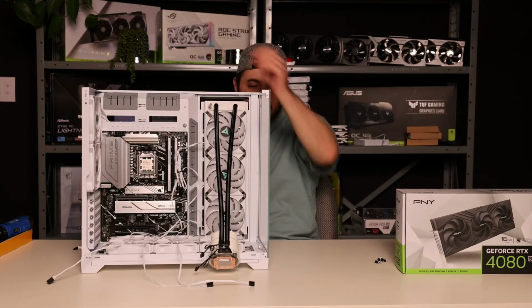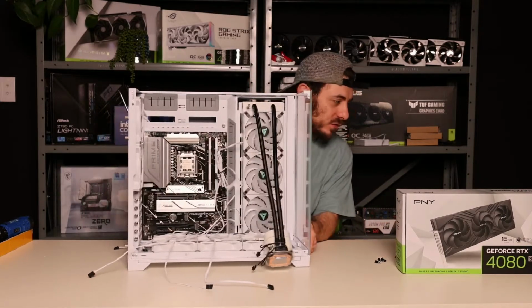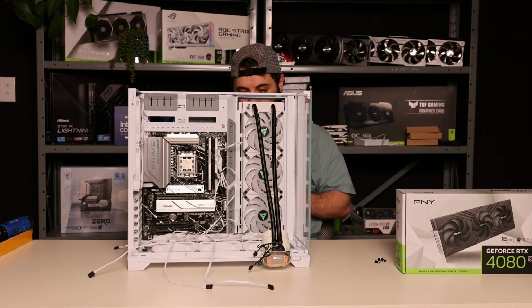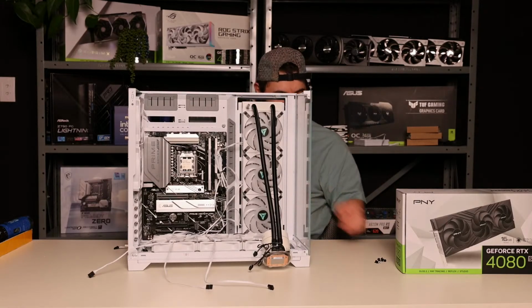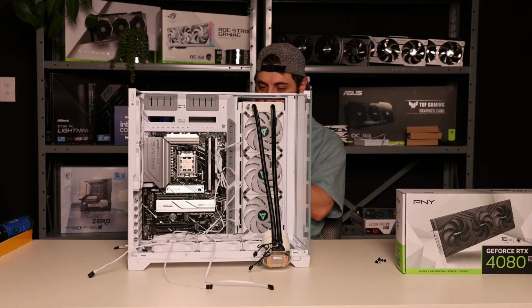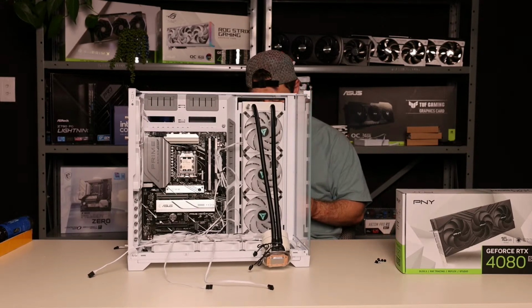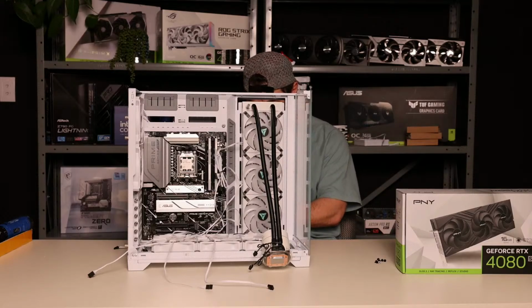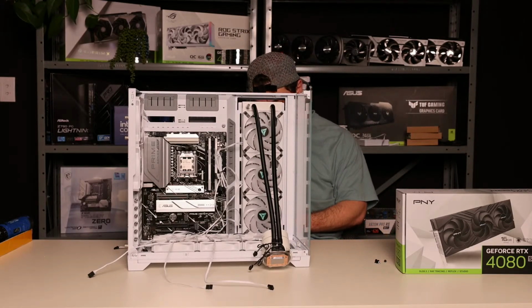I like to show like the fans and stuff. So hopefully me mounting it like this is cool with y'all. You guys want to see screws, right? I'm back here, put in 12 screws. Twelve screws back here for the radiator.